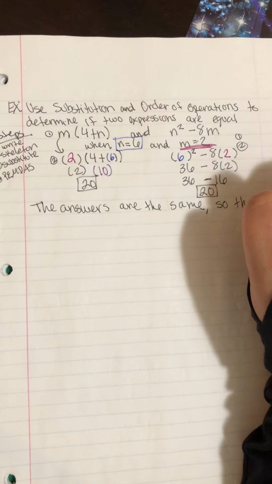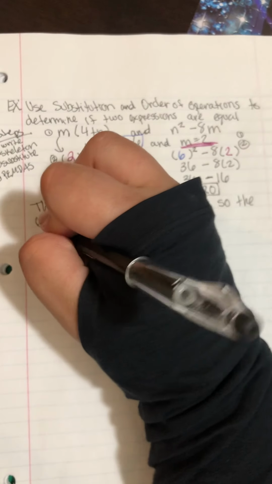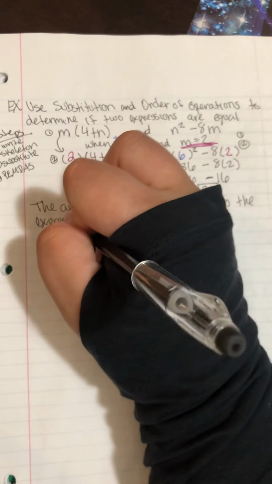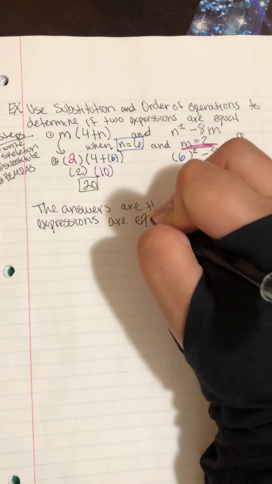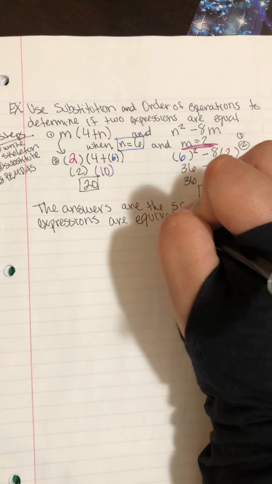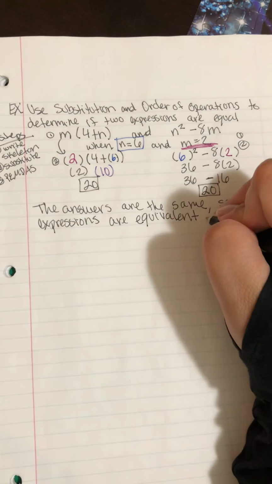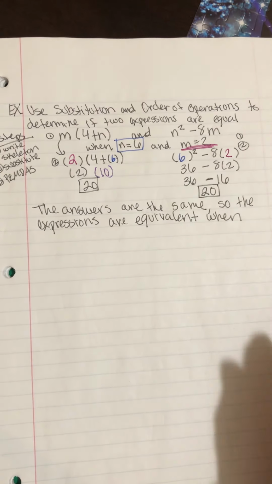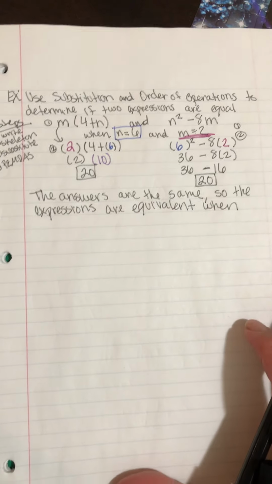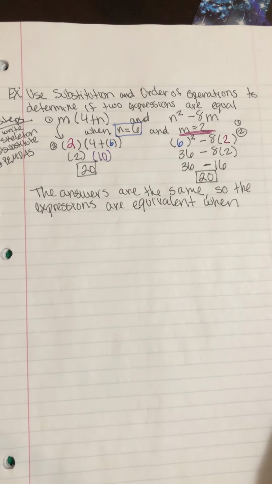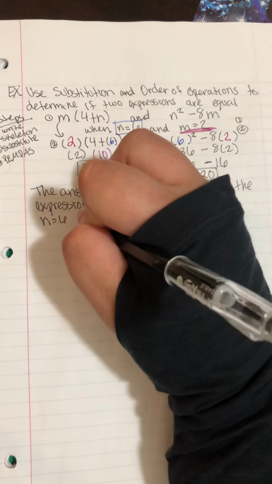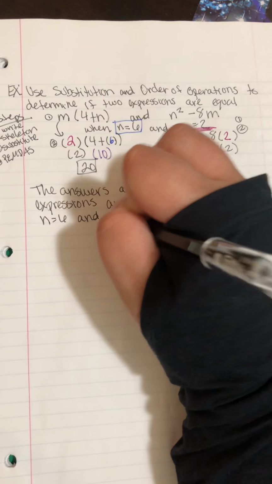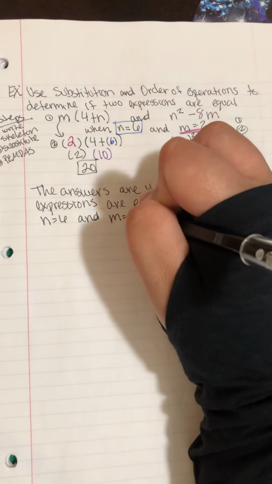So, the expressions are equivalent when, I hope y'all were able to see that the whole time. Yeah, I think y'all were. When n equals 6 and m equals 2.